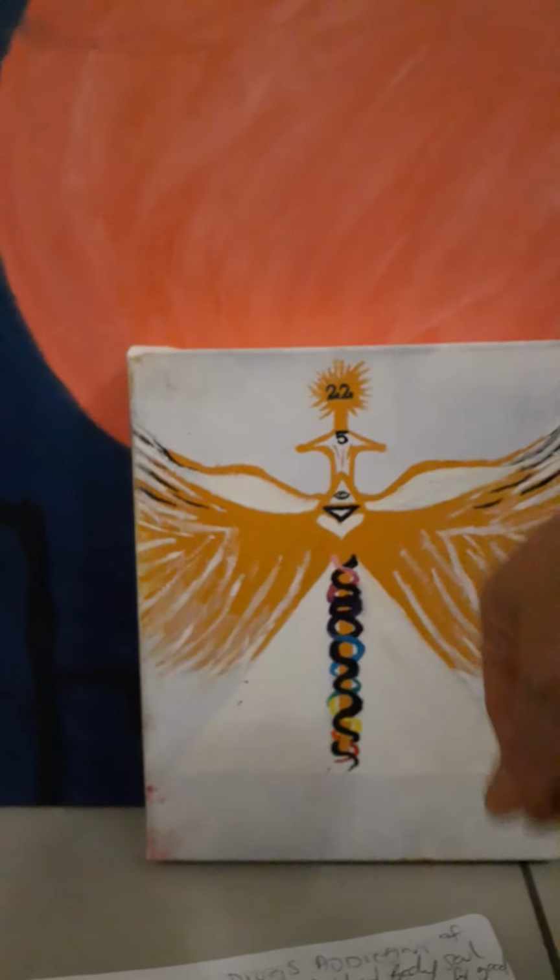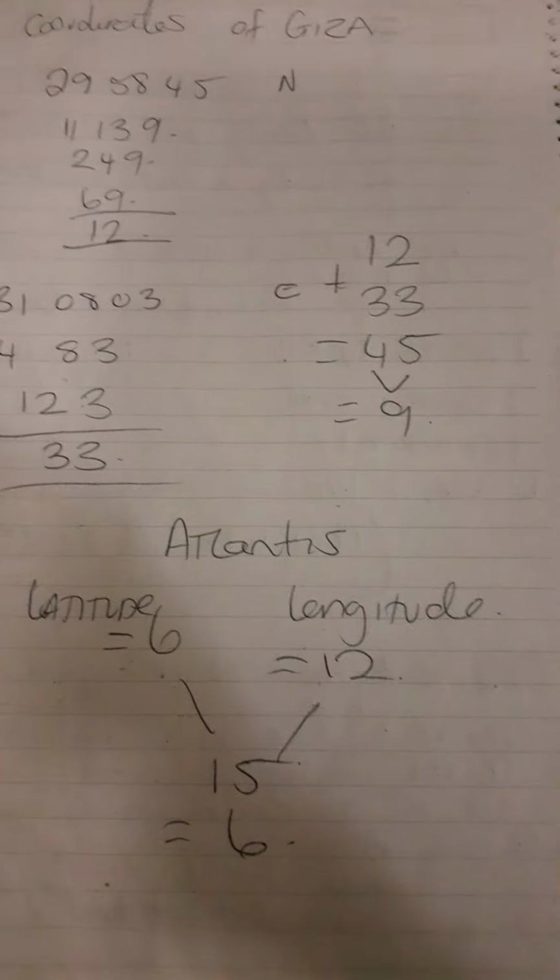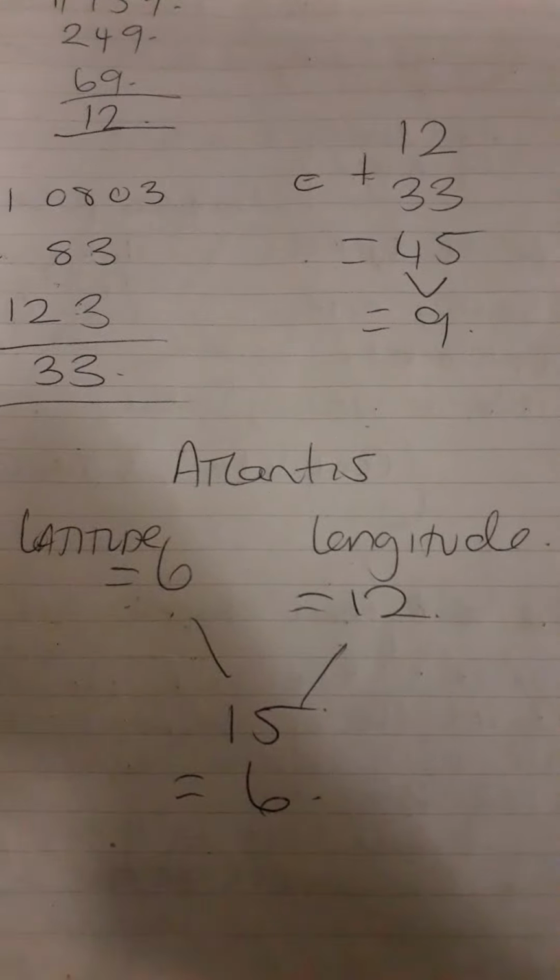22 is 4, 5, 4 and 5 is a 9. And then as I showed you here, the longitudes and latitudes, what do they add up to? A 9 and a 6. So there we go. You break them down, what do you get?